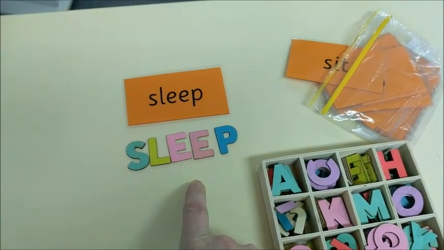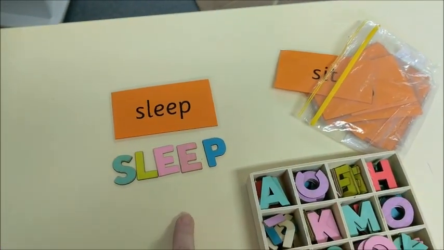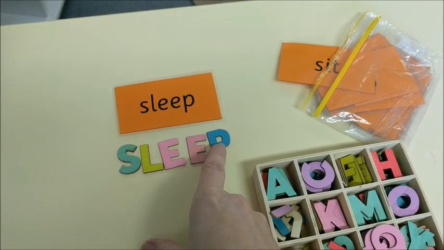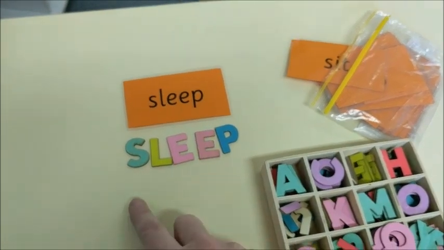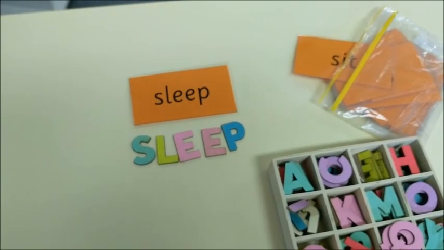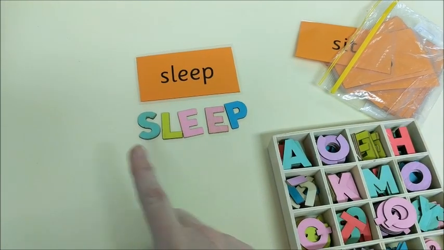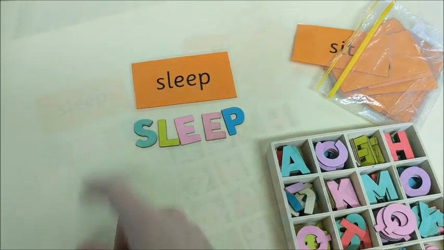And if they're kids that are finishing a lot pretty quickly, I tell them that they need to get their workbook and then copy this using the colours. So they're going to go to their book and they're going to use green, yellow, pink, pink and blue to write sleep in their book. And I asked them to write the capital version and the lowercase version.